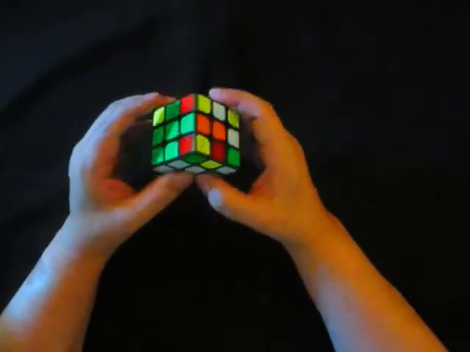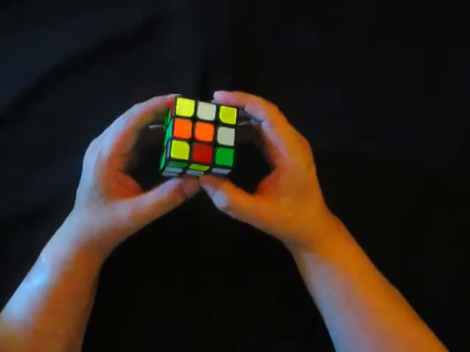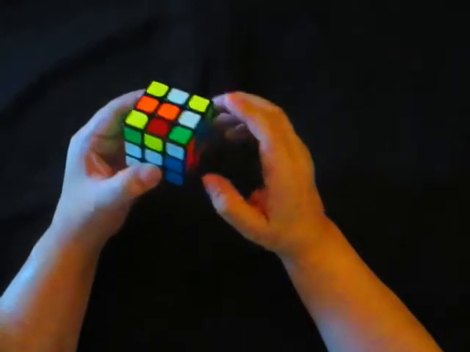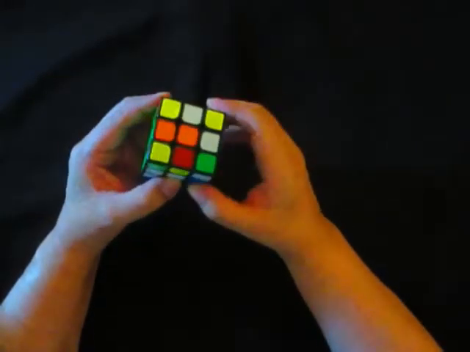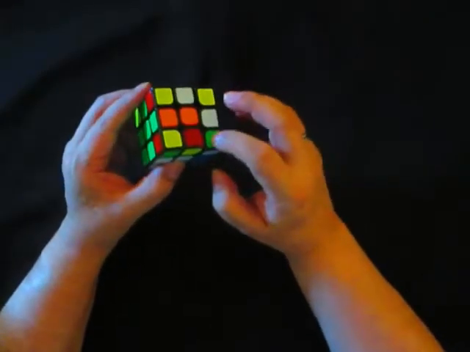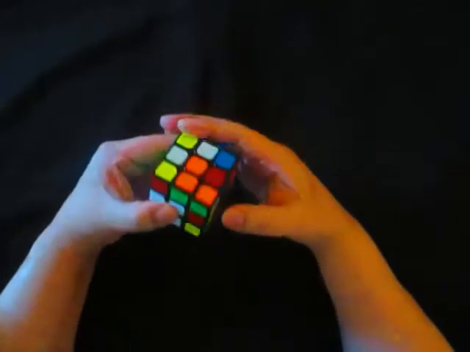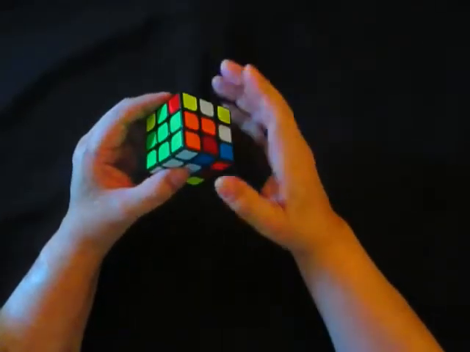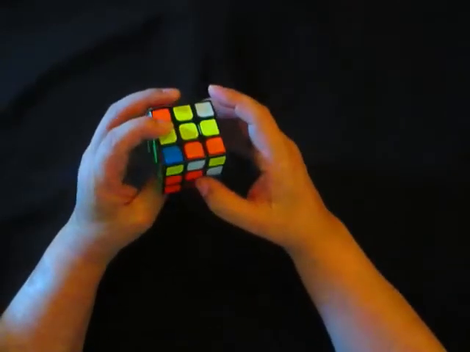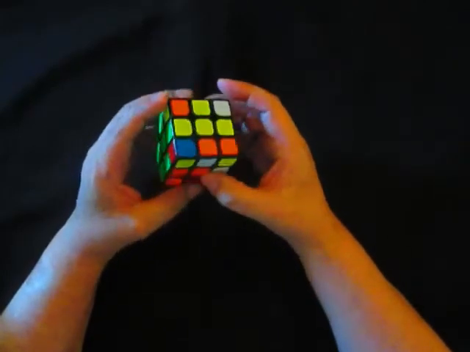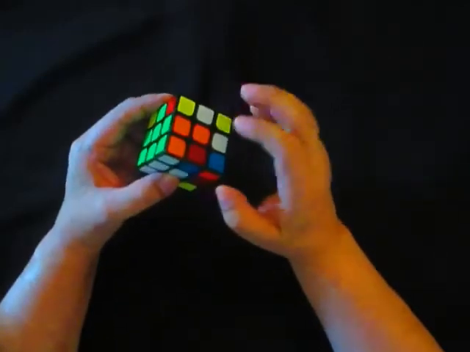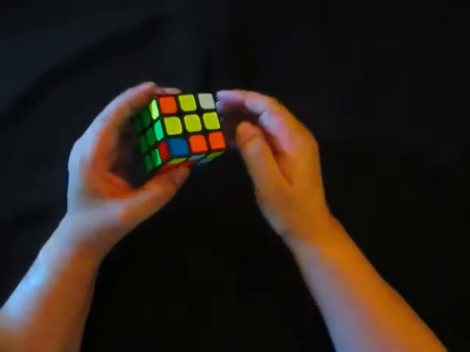So we have 4 requirements to do in order to put this edge piece in its correct spot if we're doing the keyhole method. Here's our corner. We can put that corner, so that's the first requirement. The next requirement is finding our edge piece. Here's the edge piece that we want, here's the orange and white piece.